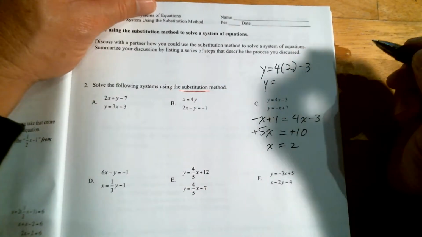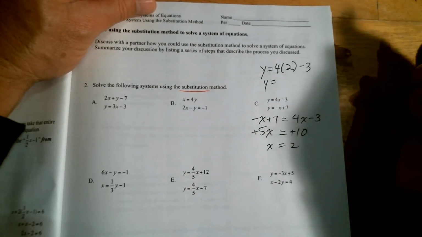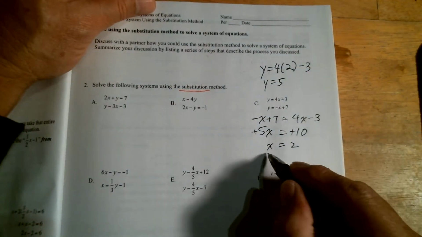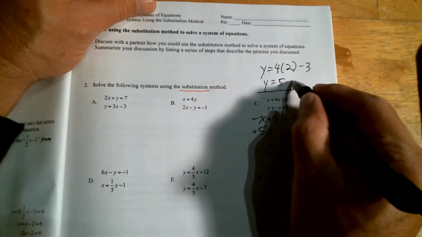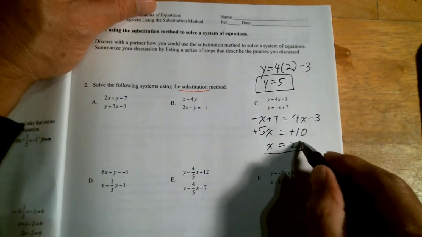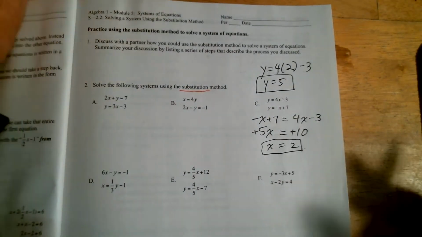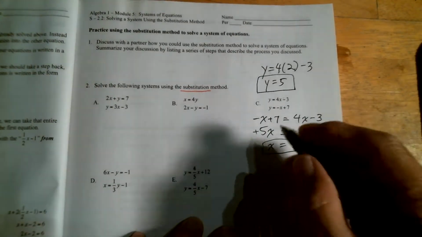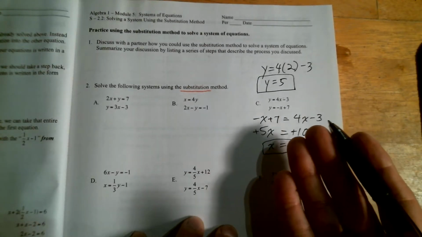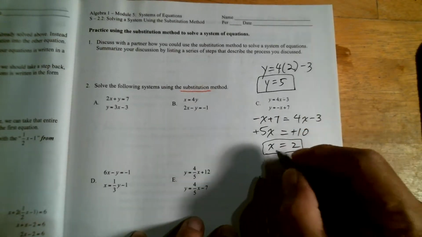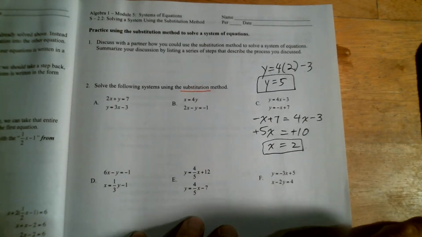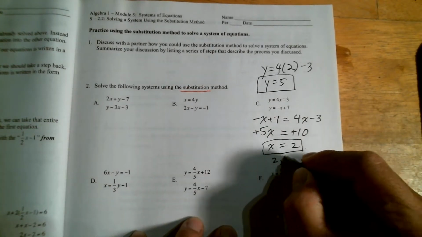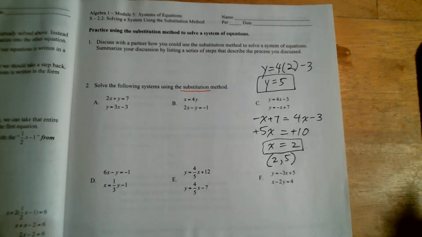And simplify. 8 minus 3 is 5. So right there I have the x value and the y value. Okay, see how that is? So this is where the two lines intersect. We call it a solution to the system of equations. X value is 2, y value is 5. Just like that. Okay.